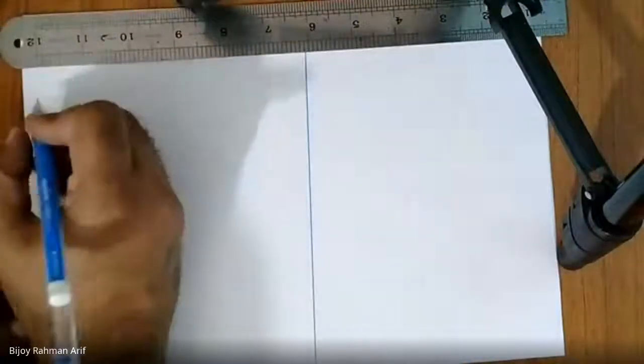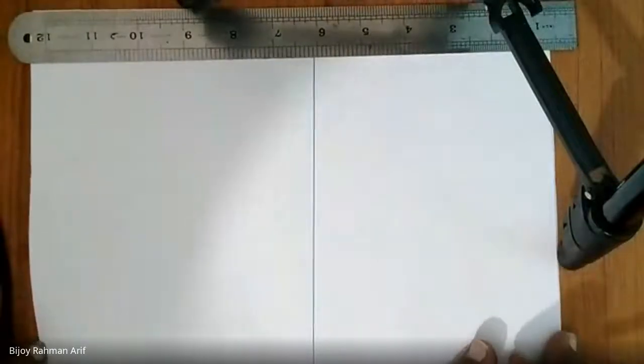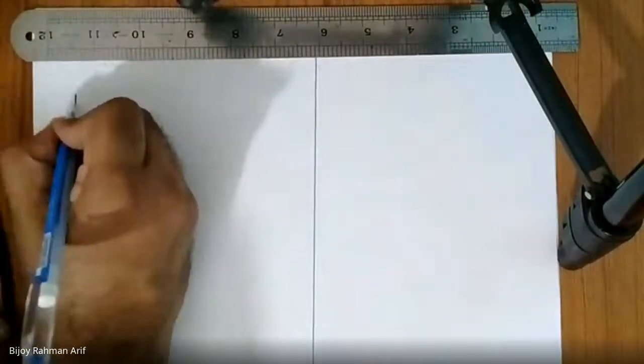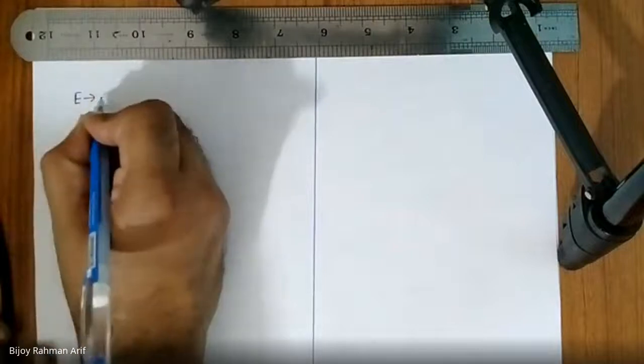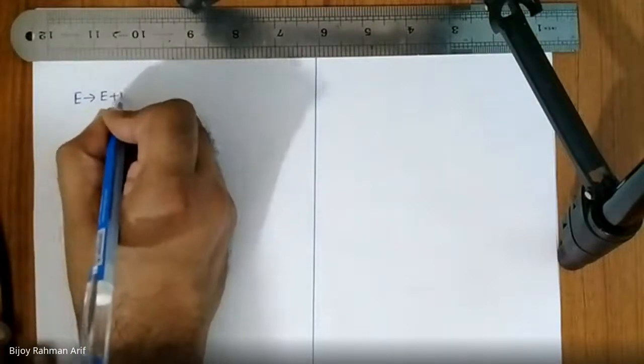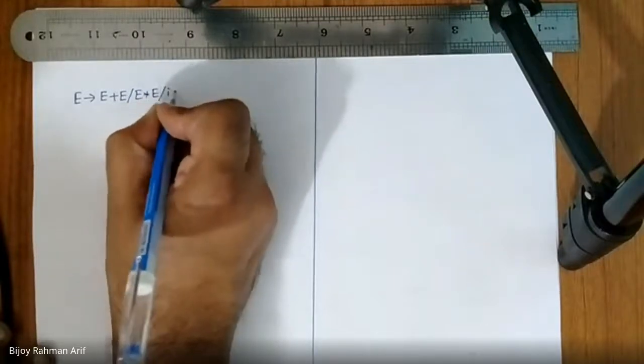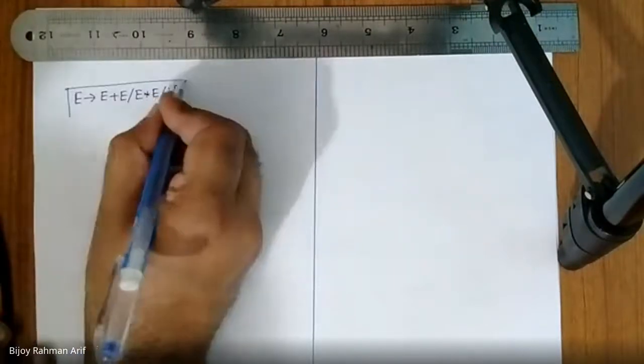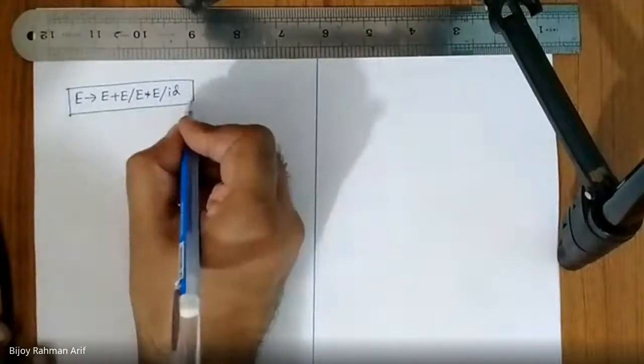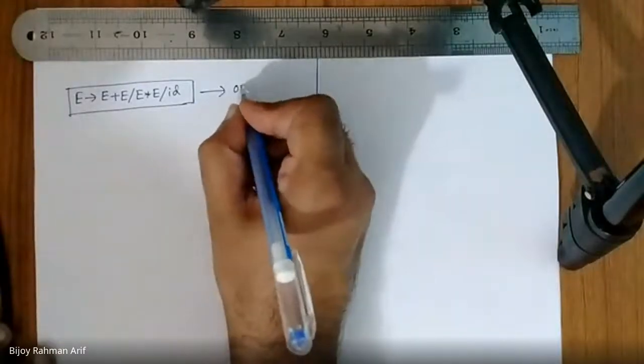If the grammar is like this: E derives E plus E, or E star E, or ID. This grammar is ambiguous. Am I right? Yes, sir. This grammar is ambiguous, so you have to come up with your own table.